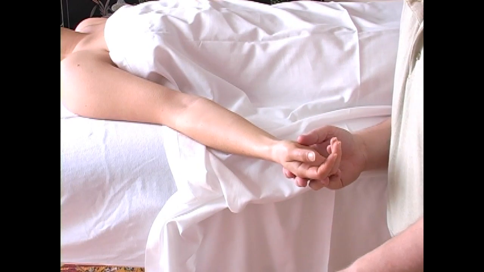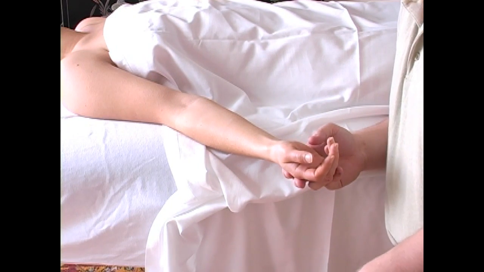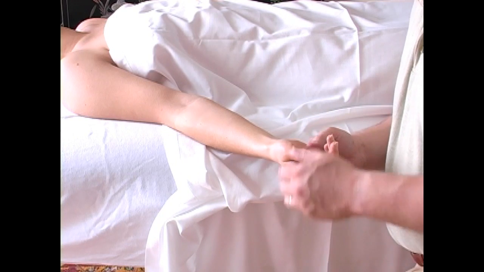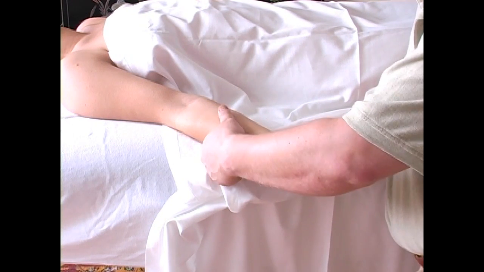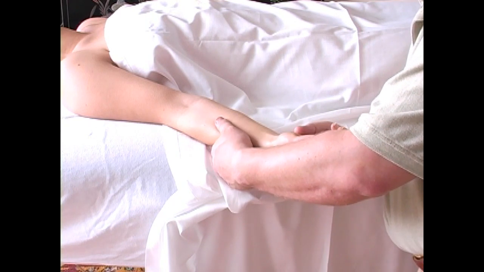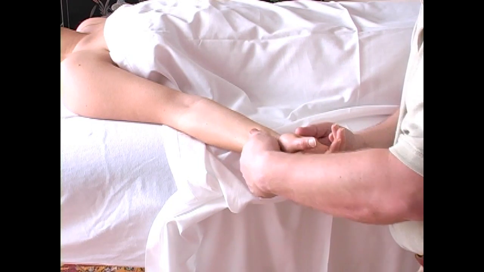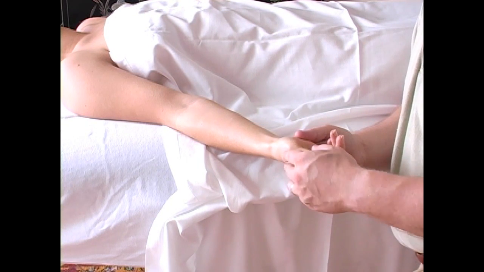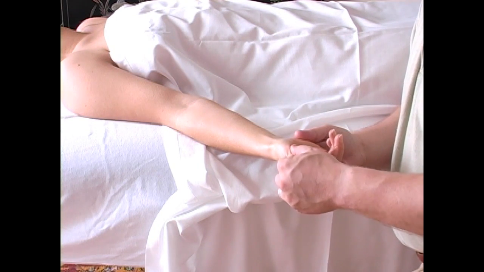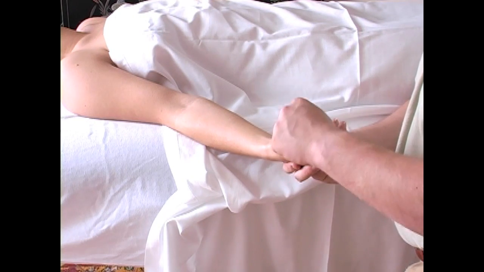Next muscle we're going to go over is the flexor pollicis longus. So again, pollicis means thumb. It actually starts at the anterior base of the middle radius and goes down to the palmar surface of the distal phalanx of the thumb. The major action is flexion of the thumb.